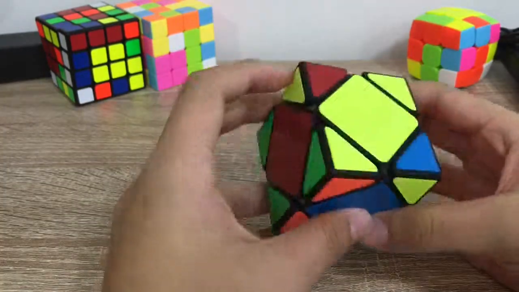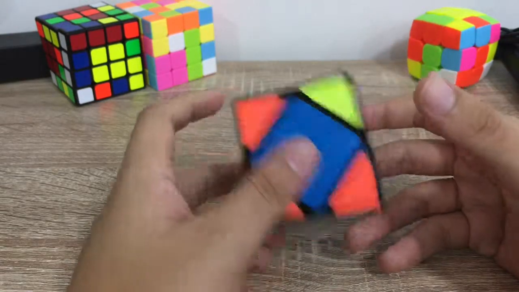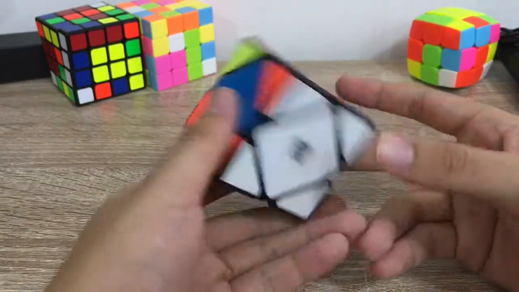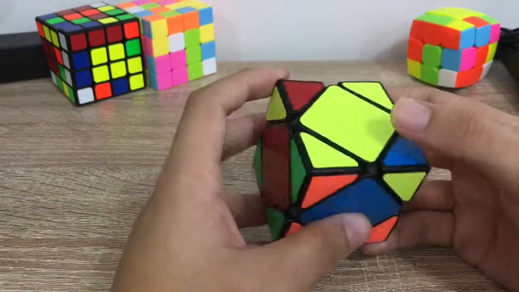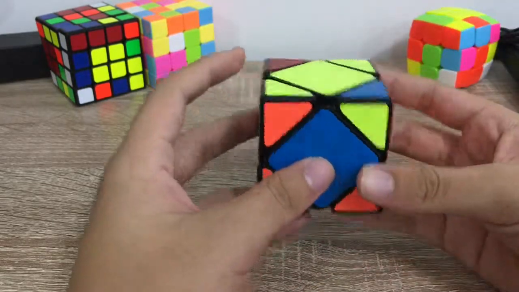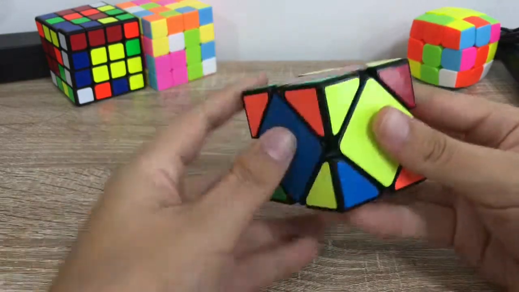So in this case, there are two yellow corners facing at the top, and there is a right corner piece facing you and a left corner piece facing to the left. It's the same pattern, but the only difference is that the center yellow piece is at the top. So what you want to do is make sure the right yellow corner piece is facing you, and you want to do a hedge slammer.